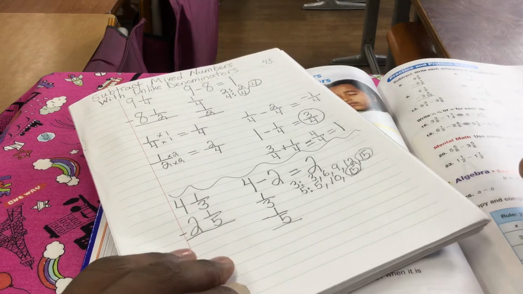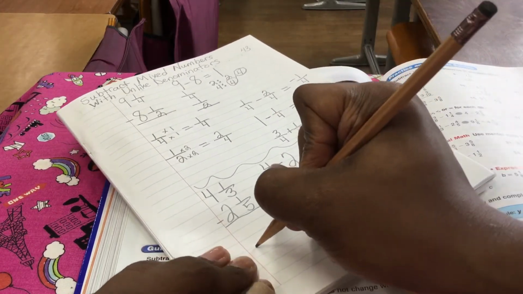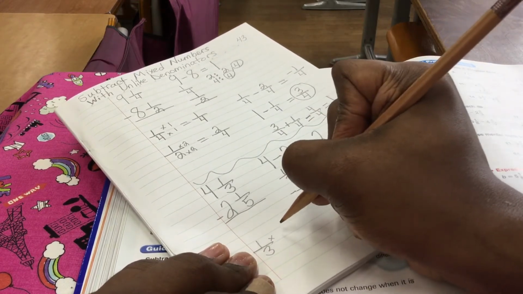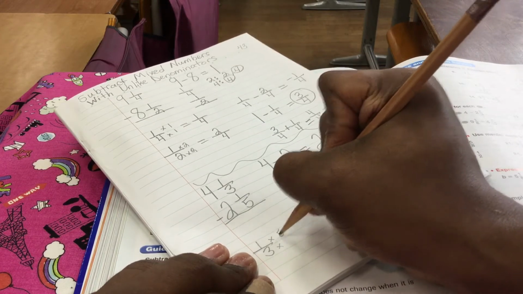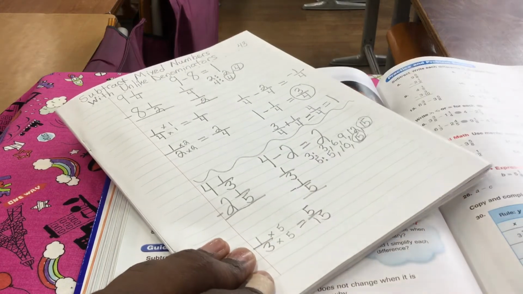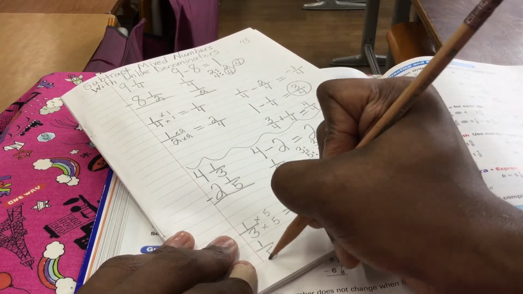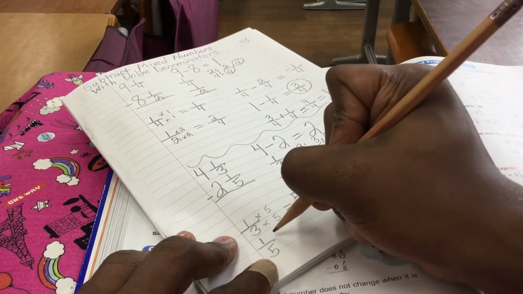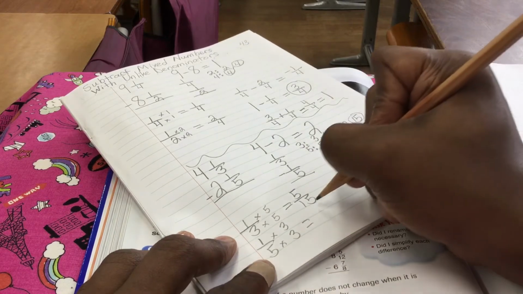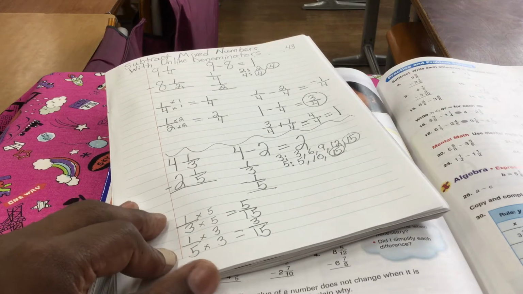Great. All right. So now the next thing I'm going to do is I'm going to write 1/3, and I'm going to multiply the numerator and denominator by what number? Number 5. And when I do that, that gives me 5/15. Okay? I'm going to do the same thing for 1/5. This time, I'm going to multiply the numerator and denominator by 3. And that is going to give me 3/15. Okay? Now I'm ready to subtract.